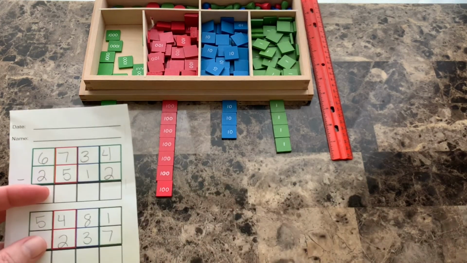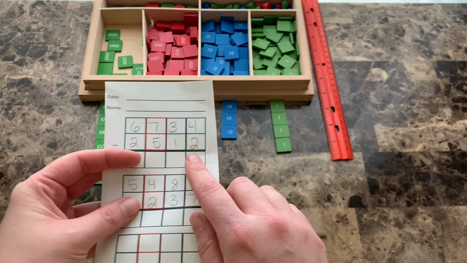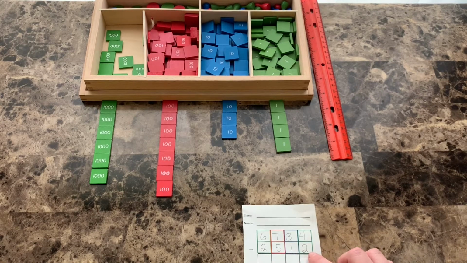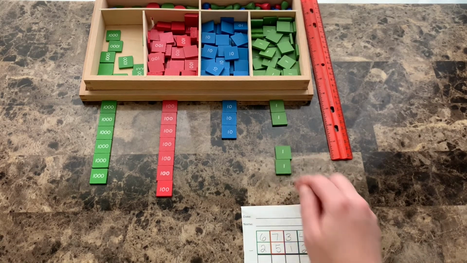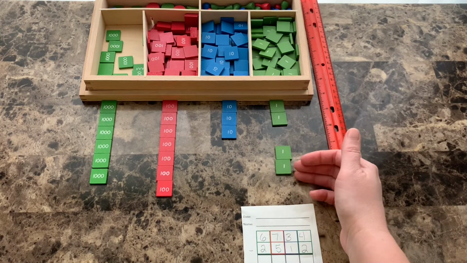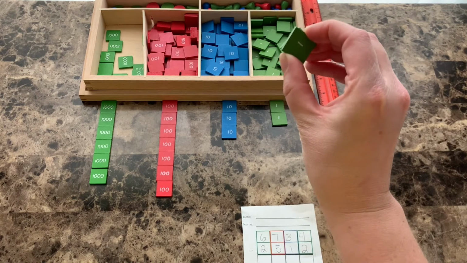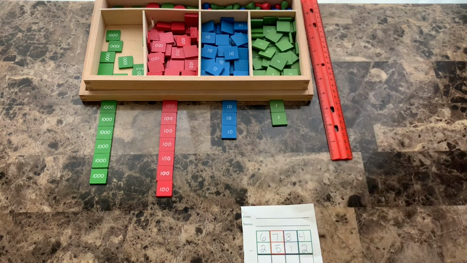So our subtrahend is what we're taking away. Let's take a look. How many units are we going to take away here? We're going to take away 2 units. So let's do that. 1, 2. Our minuend, our subtrahend. What are we going to do with these 2 units now that we've taken them away? We're going to put them back in the box.